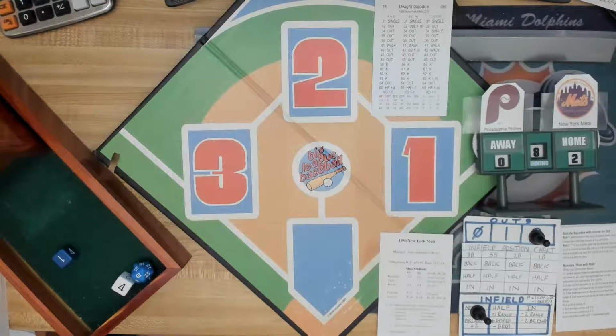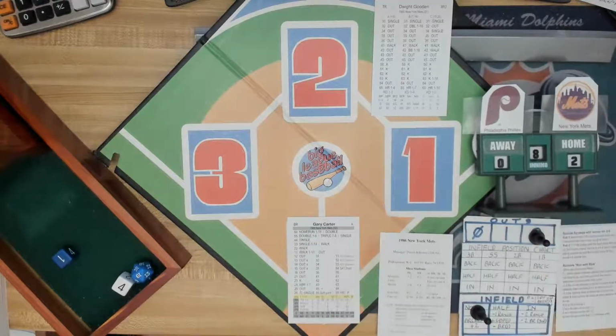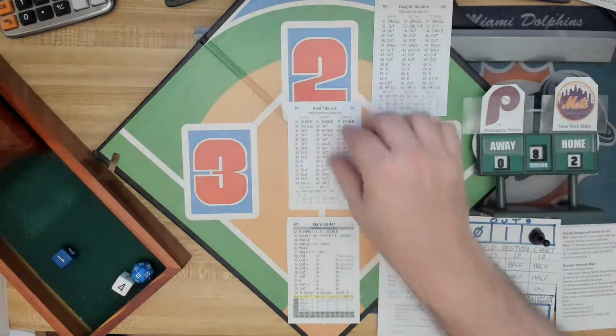Let's see, 2 rights and a left. Right, left, right coming up for the Mets. Gary Carter leads off. Phillies need a pitcher, probably bring in a right-hander. And they'll go with Kent Tekulve.